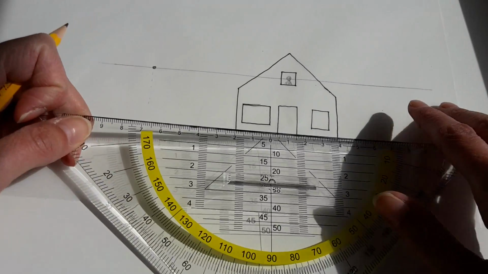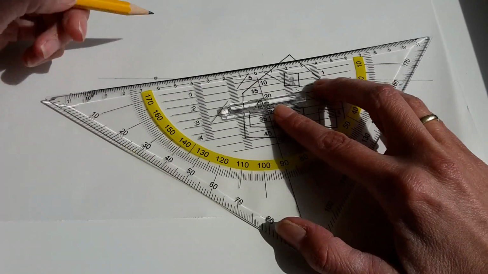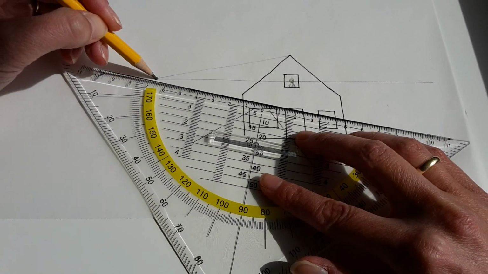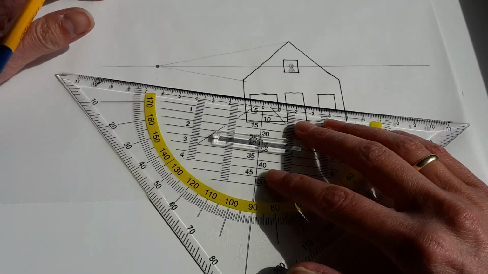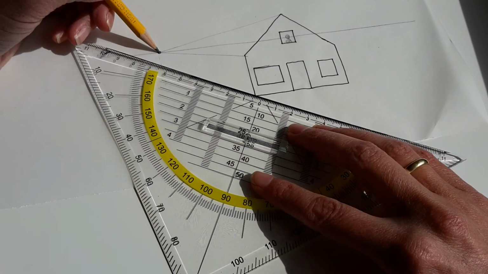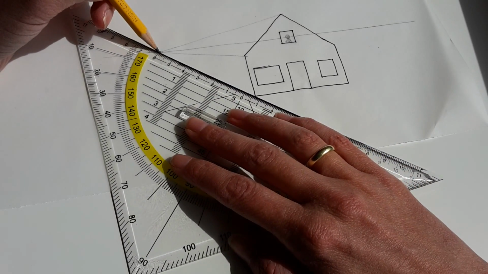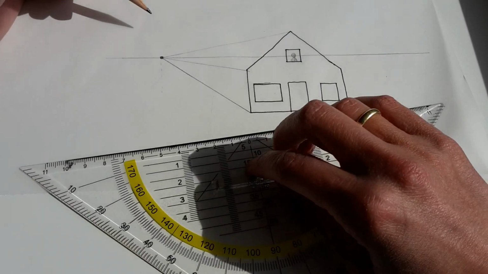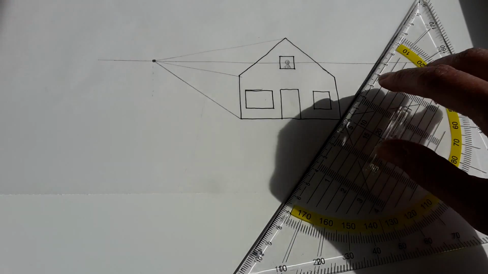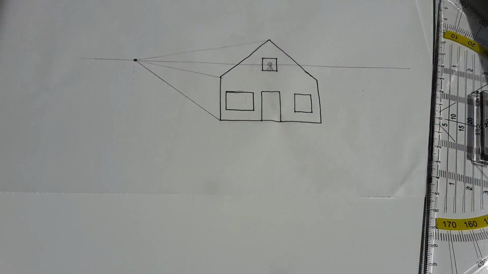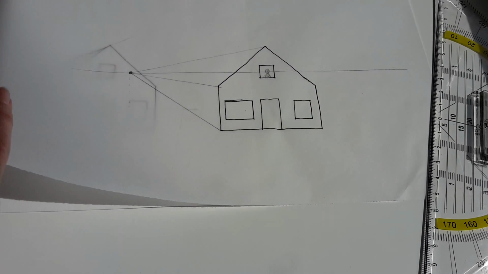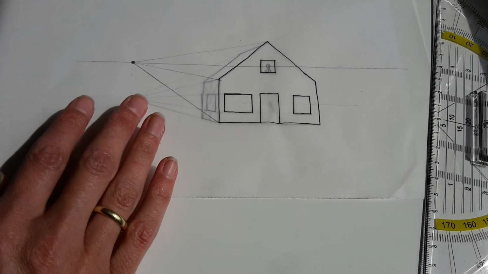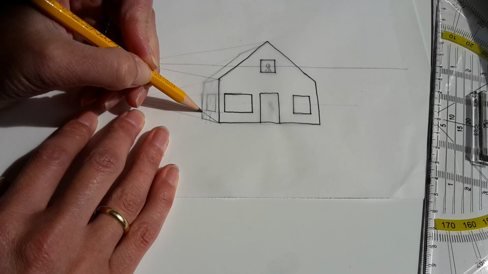And now let's make those lines happen again. Every line that is horizontal, that is moving away from you, is going to that point. There's another one I would like to copy from the original. And that is this line.